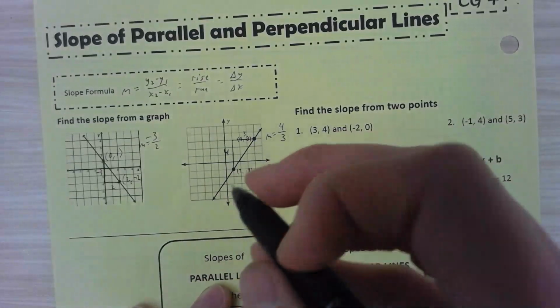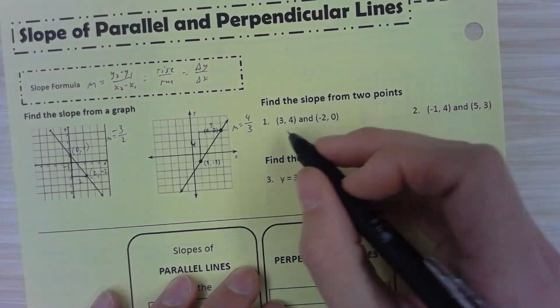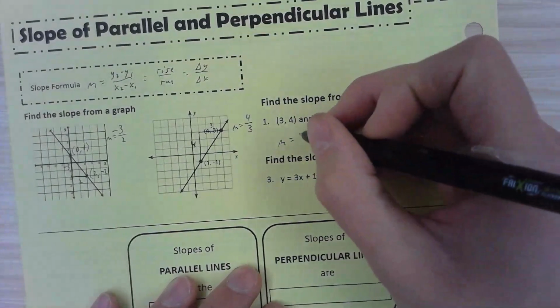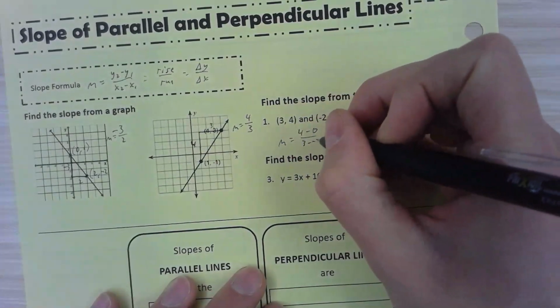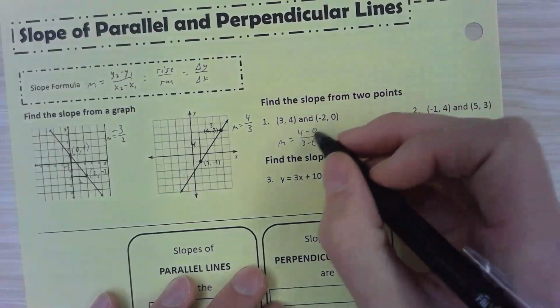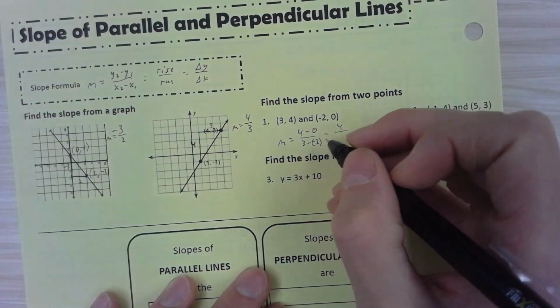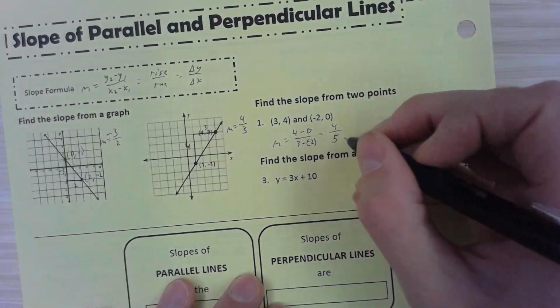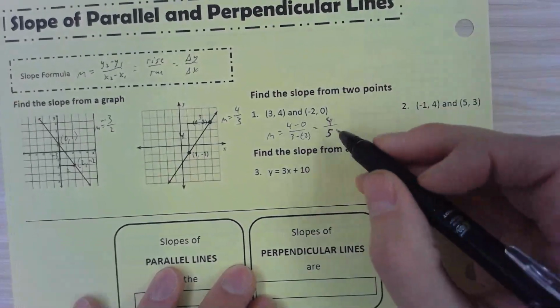When we have a graph, it's often easier to just count. But if we're just given 2 points, not a graph, then we'll just use the numbers. So difference in our y's on top, difference in our x's on bottom. So 4 minus 0 is 4, and 3 minus a -2, minus a minus is plus, so 5. 3 plus 2 is 5. So there's our slope, 4/5.